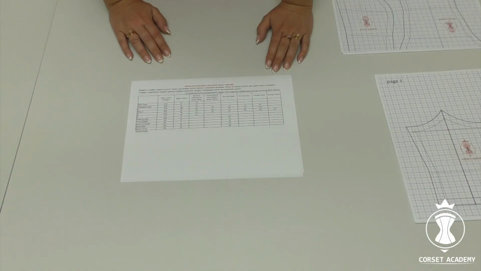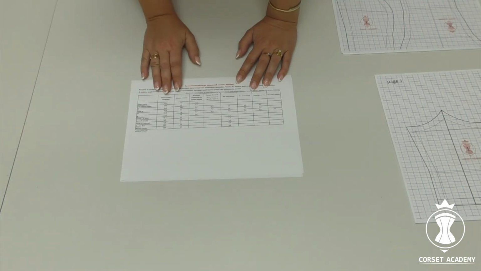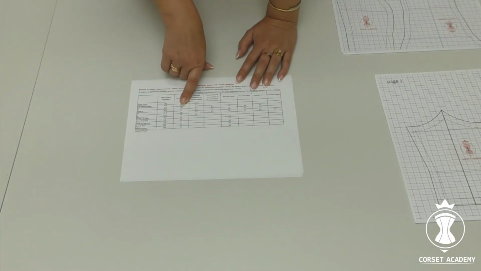I selected an example when a bust circumference of a client is 100 centimeters. Certainly, it is rather dangerous to use a pattern of a transparent corset with cut-off cups for such bust circumference. As the face will be an opaque corset, it allows us to go beyond the traditions and use this pattern.